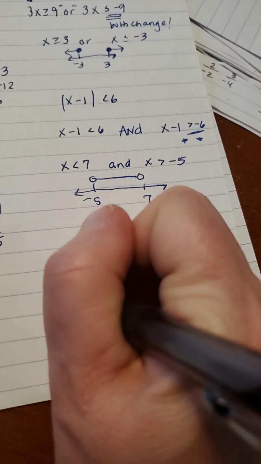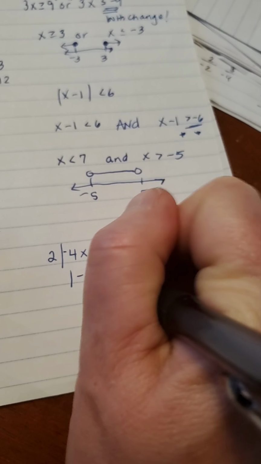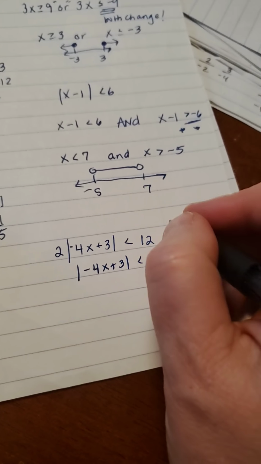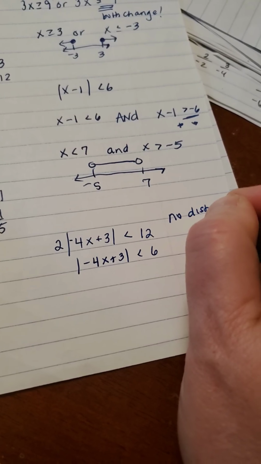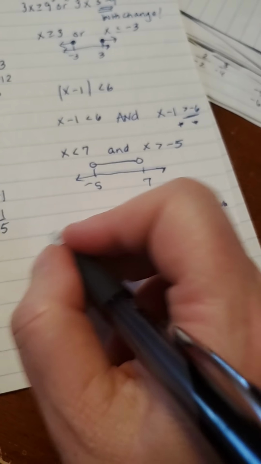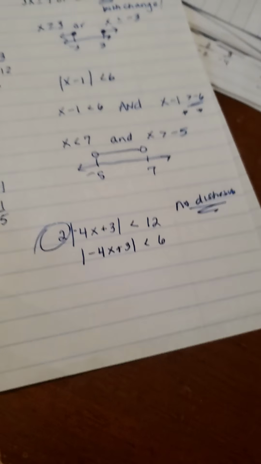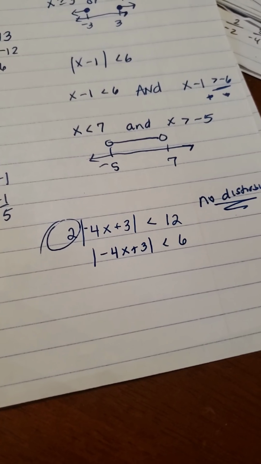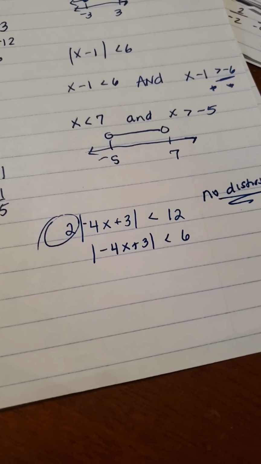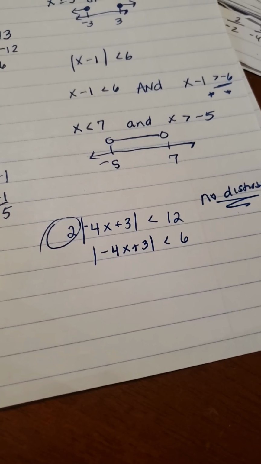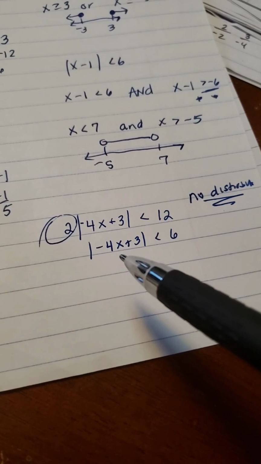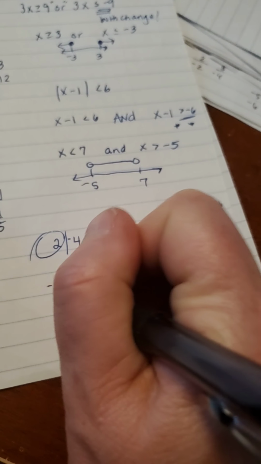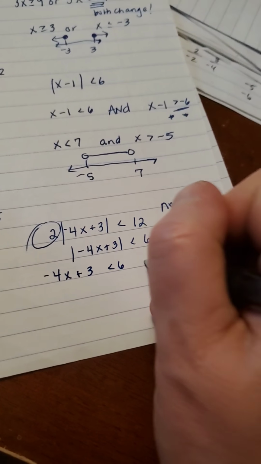So I'm going to divide by 2. I'll leave that there. Never distribute this. No distribute. No, don't do that. Divide by 2. Get rid of it. 2 was being multiplied by the absolute value. Therefore, to get rid of it, we'll divide it by 2. And we have to divide the 12 by 2 as well. Now that the absolute value is isolated, you can see it's a less than problem. So let's write exactly what it says.